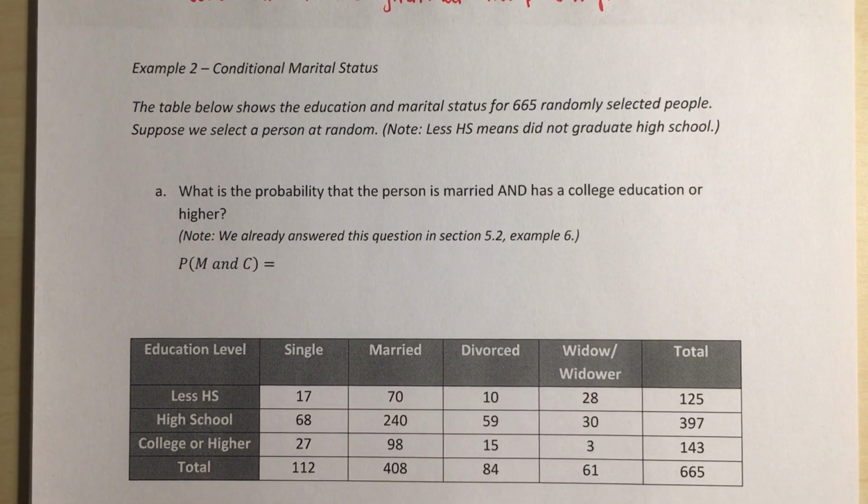All right, so in example 2, we're going to look at three different problems. What we're going to do is compare our "and" probabilities to our conditional probabilities. So we're going to use the same table that we used in the previous sections.